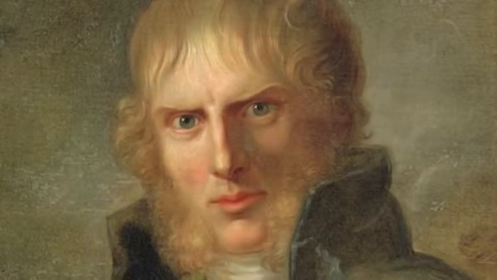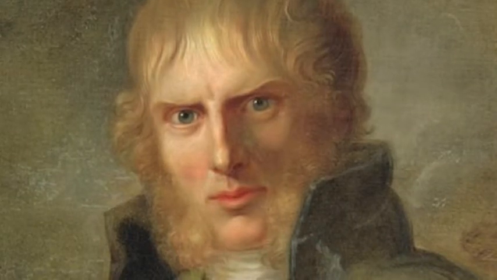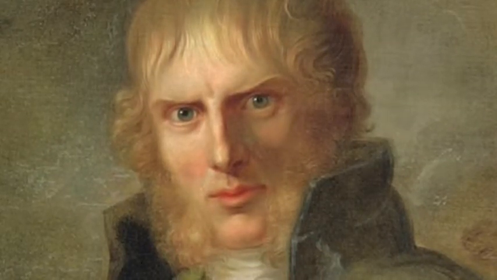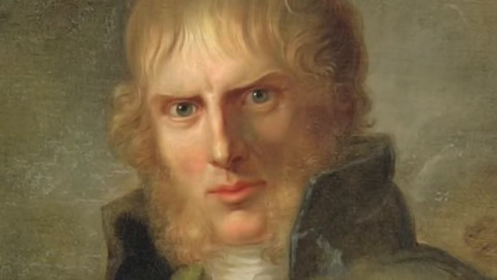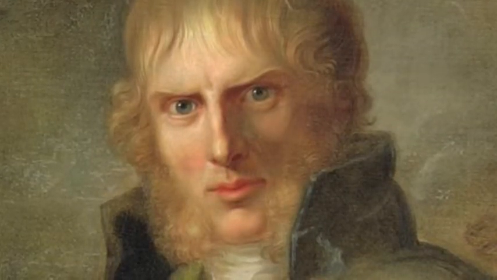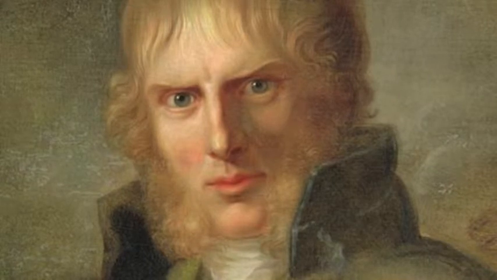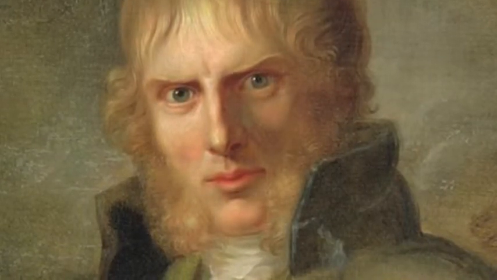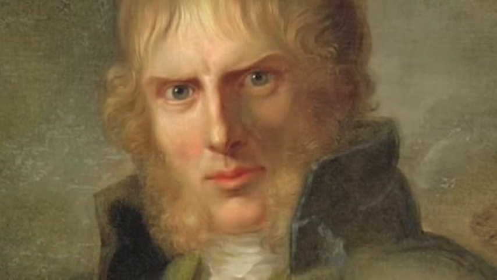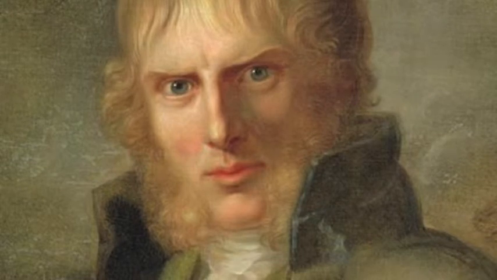Caspar David Friedrich lived from 1774 to 1840 and spent most of his life in Dresden, Germany. He painted mostly single figures in contemplation with nature, as this was one of his own favorite hobbies. A romantic, he loved nature and featured himself in the painting I have chosen. His work was appreciated in his time, but became very popular in the early 1900s as well, and he has become one of the most celebrated German artists.